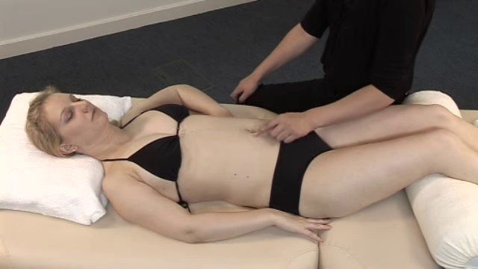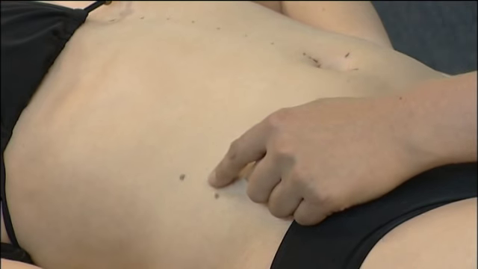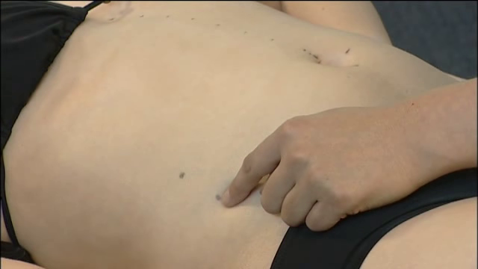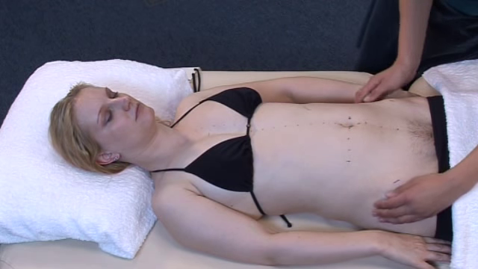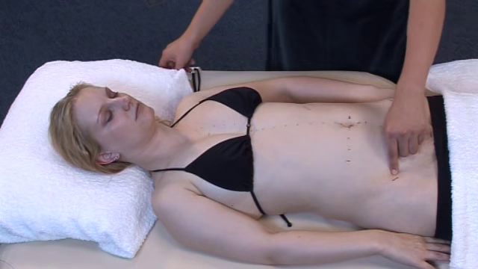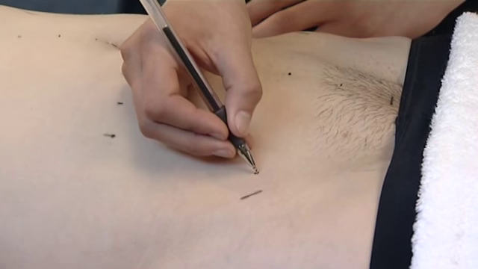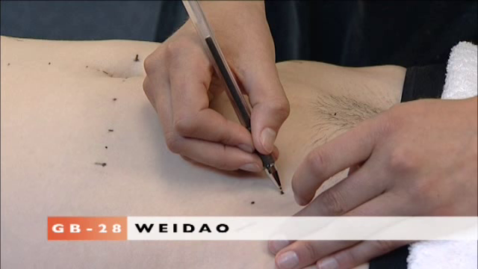Gallbladder 26 is directly lateral to the centre of the umbilicus, inferior to liver 13, which is at the free end of the 11th rib. Gallbladder 27 is found in relation to the ASIS. It's in a depression just anterior to it, at the level with Ren 4, or approximately at that level. Gallbladder 28 is half a cun anterior and inferior to gallbladder 27.